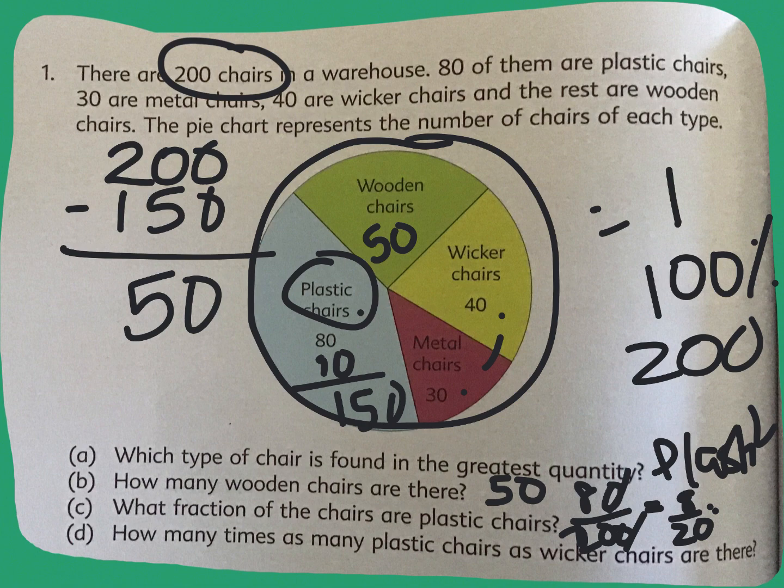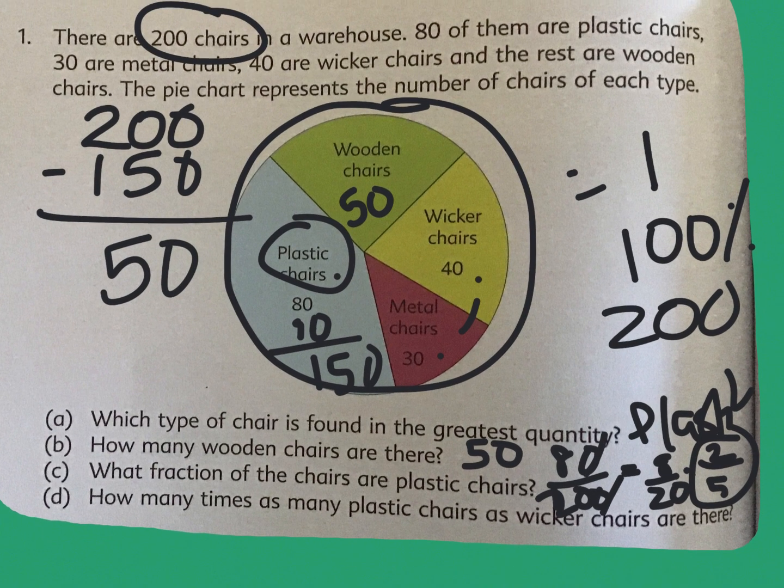And I see that 4 goes into both as well. 4 goes into 8 2 times. 4 goes into 20 5 times, so 2/5. And then finally, how many times as many plastic chairs are there as wicker chairs? Well, plastic there's 80, wicker there's 40. So how many times do they have plastic chairs? 2 times.